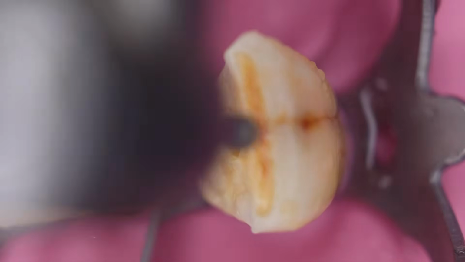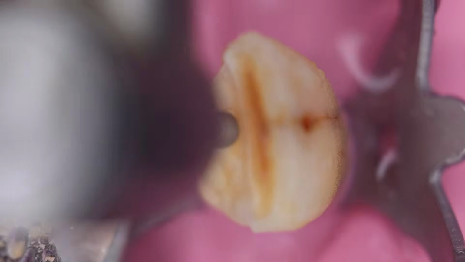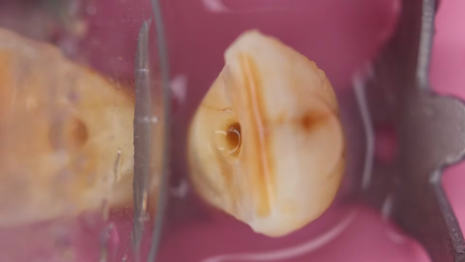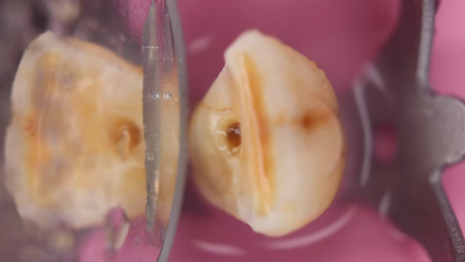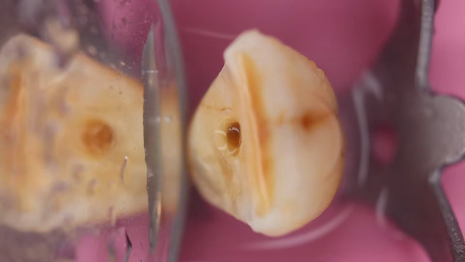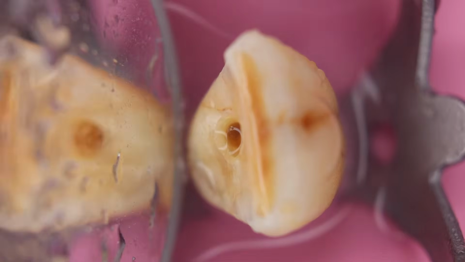And now going in along the long axis of the tooth. Now you should be able to get the burr drop. So the burr drops, and you would feel that once you see it.